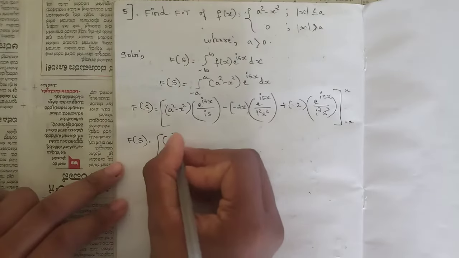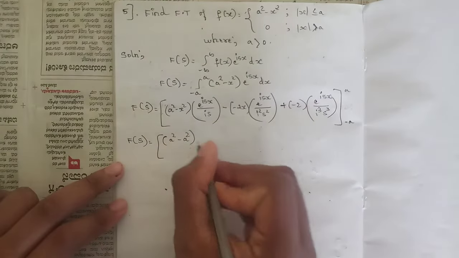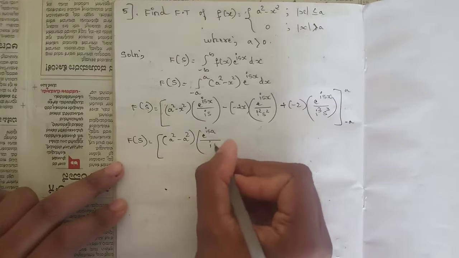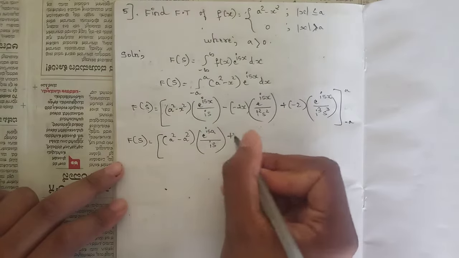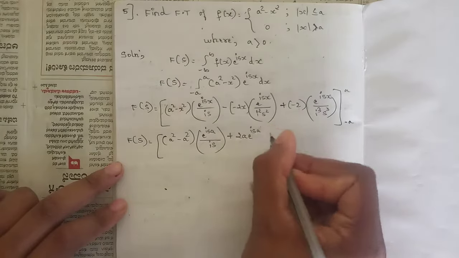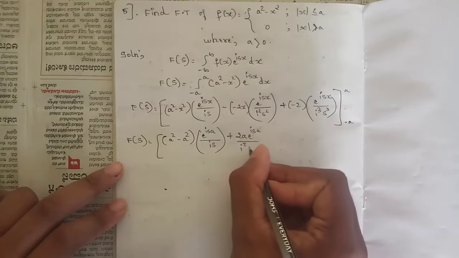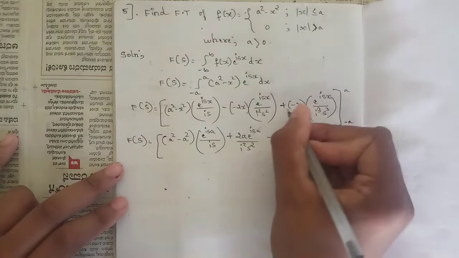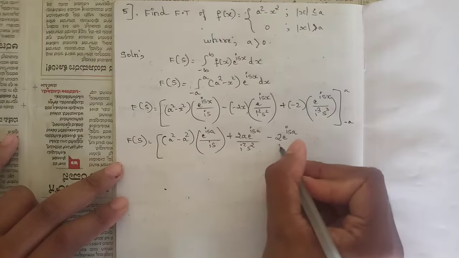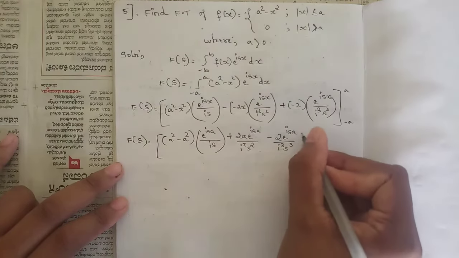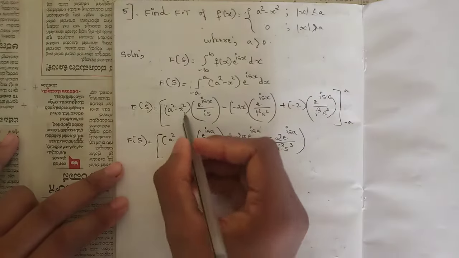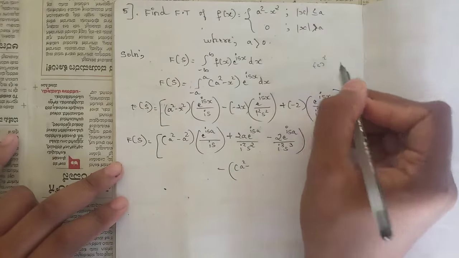This becomes a square minus x square, the limit is a, so a square into e power isa divided by is. In place of x I am writing a, plus minus into minus is plus 2a into e power isa divided by i square s square, minus 2 into e power isa divided by i cube s cube. Okay, so now minus the lower limit, that is a square minus minus a the whole square, that is again a square.